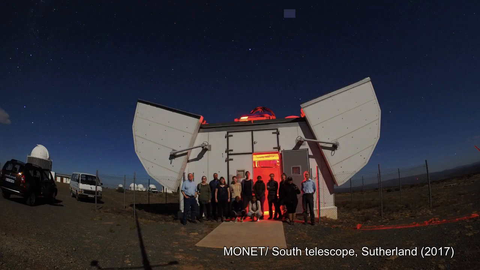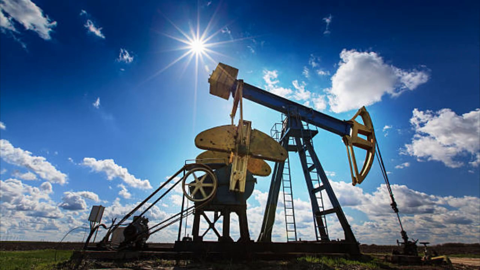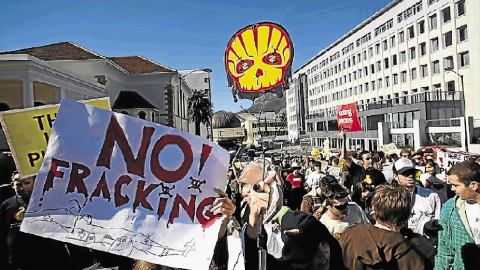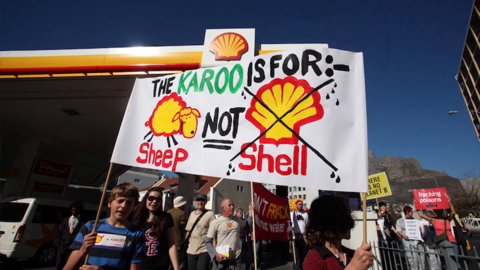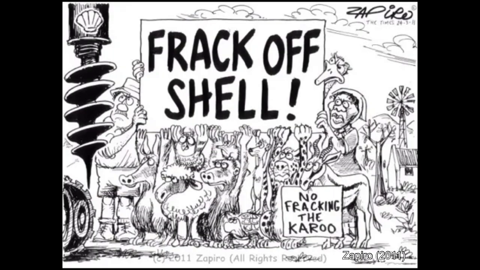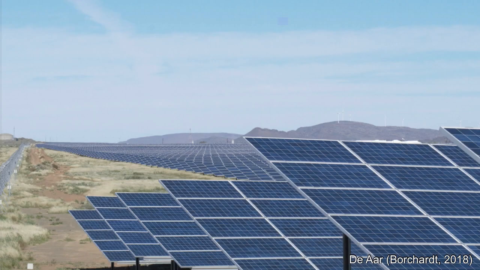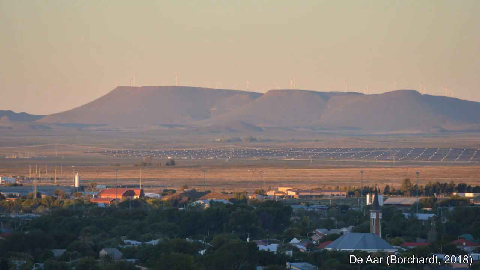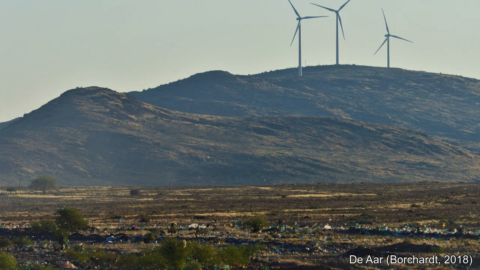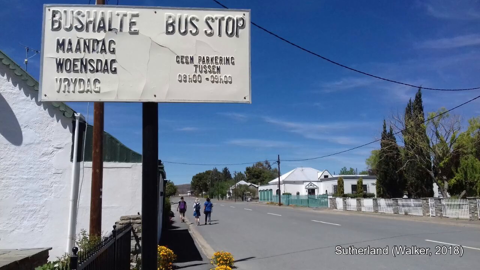Of particular interest here is the Square Kilometre Array telescope installation north of Carnarvon, the impacts of which extend far beyond the core astronomical site. The investment in optical astronomy outside Sutherland, possible exploration of the commercial viability of shale gas or fracking and uranium mining in other areas, as well as the burgeoning of renewable energy plants, both solar and wind, across the Northern Cape Province. The social dynamics of small towns are also a core research focus.